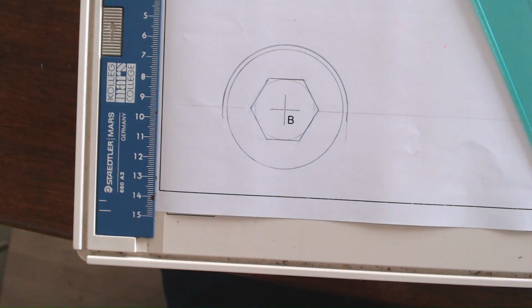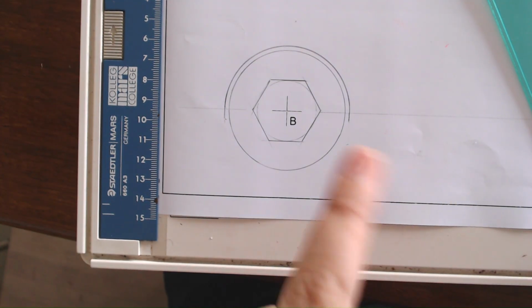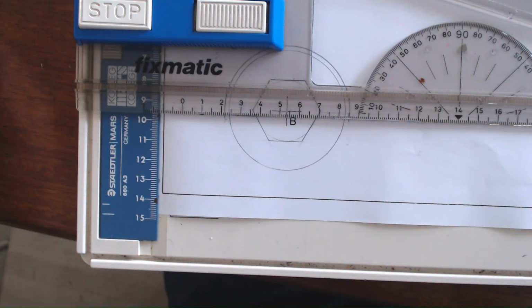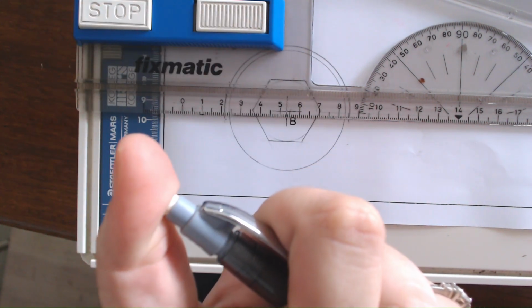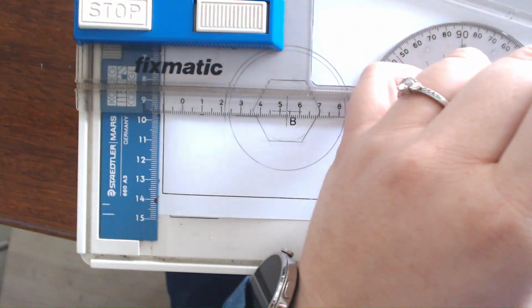I don't mind if you guys erase stuff. Okay, so now I'm going to take this to the side, from my 5 millimeters to the left and to the right. Oops, I don't want the lead of my mechanical pencil to be too long.